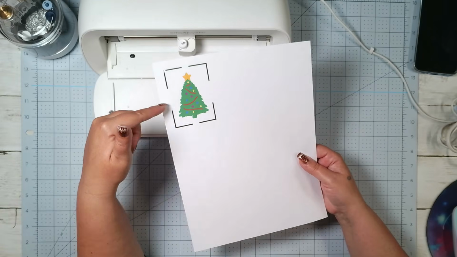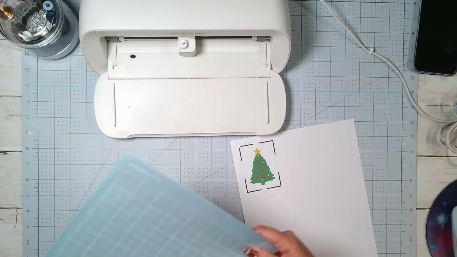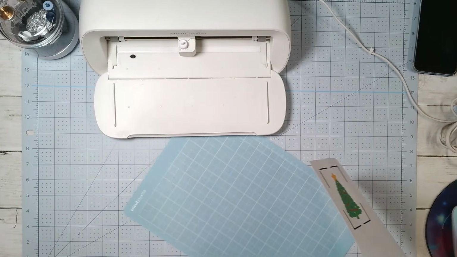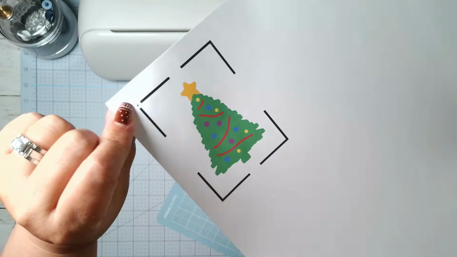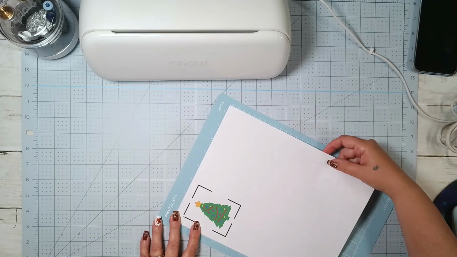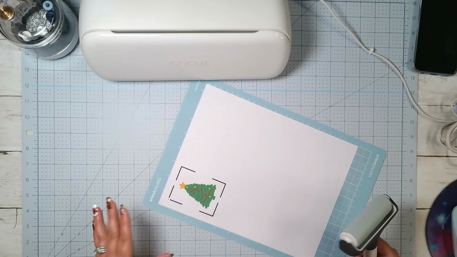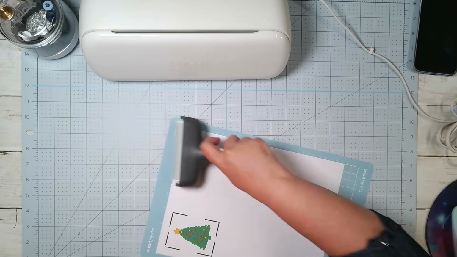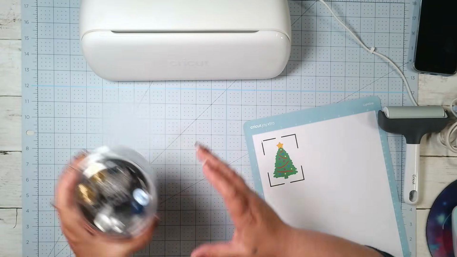So here's our image. We're ready to put it on our mat. I'm using my Joy Extra, like I said, for today. I'm going to remove my cover. And remember where it showed that that sensor mark needs to go. So this little triangle right here needs to go in the top left of my mat. So I'm going to place that in place. And then I'm going to use my brayer. This did have a second to dry because I pulled it out and gave it a minute. But now I'm just going to press it down with my brayer. And I'm going to put it into my machine to cut.